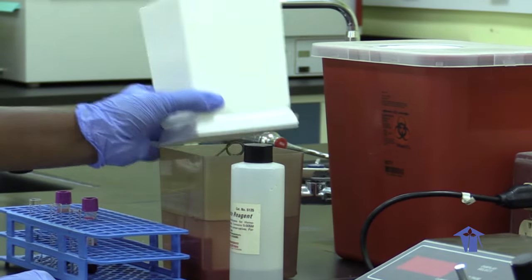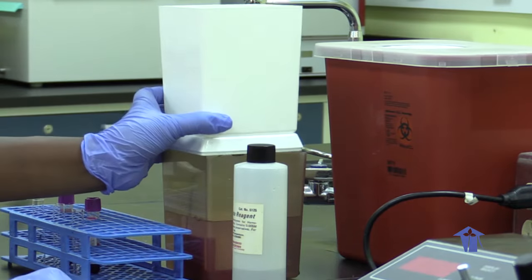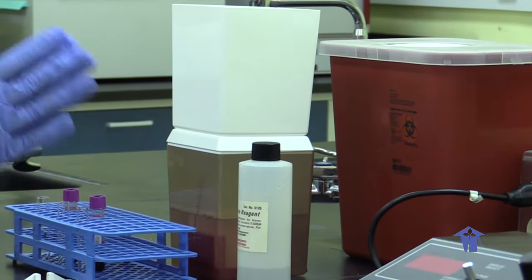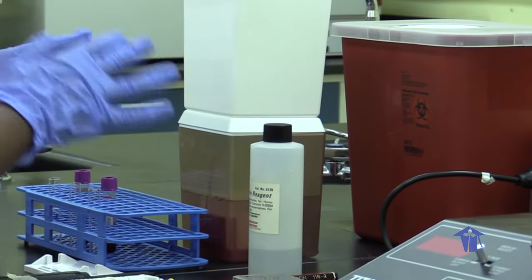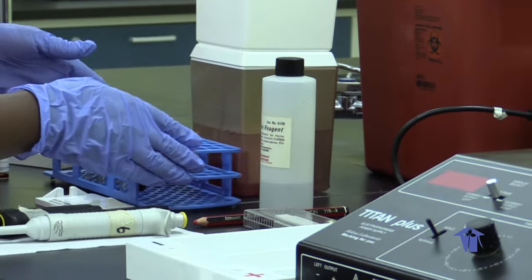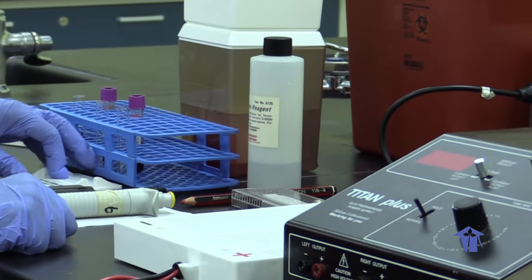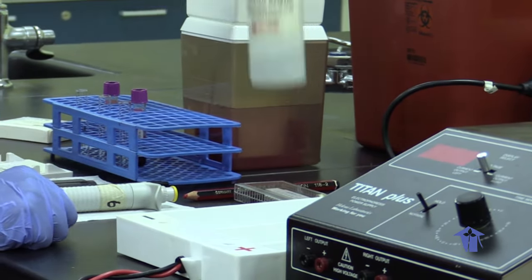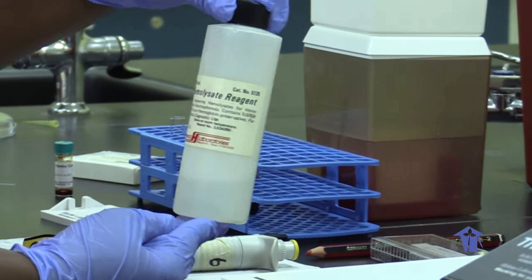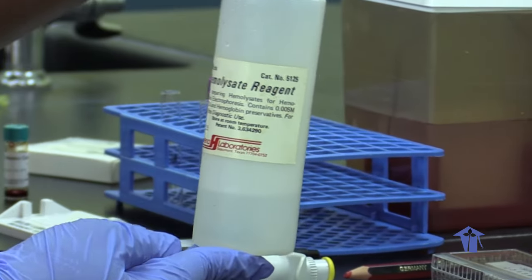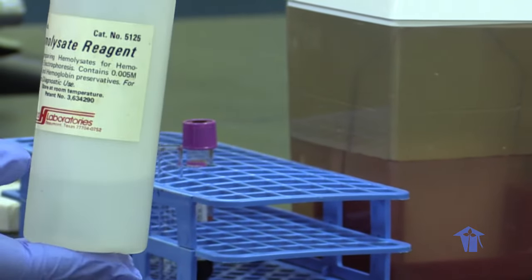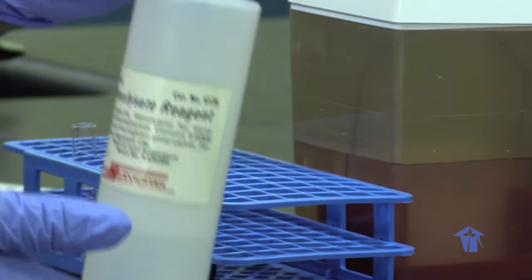We don't ever just immerse it into the buffer. So that's the first thing we need to do when we're setting up. Let our plates soak in advance, using the cellulose acetate plates. Then we obtain our samples and our hemolysate reagent. This is used to lyse the blood cells, because basically we want the release of the hemoglobin inside of the red blood cells, because that is what we are going to analyze.